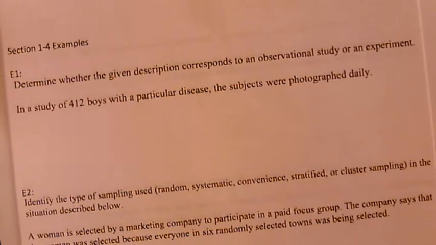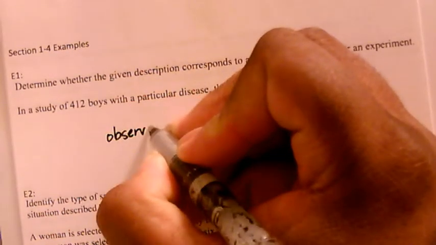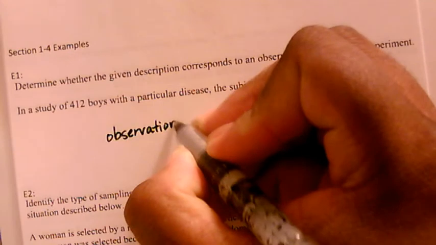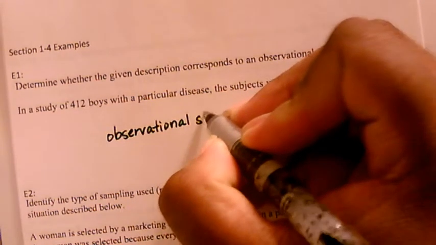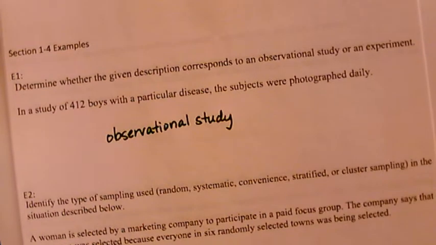So here this would be an observational study. Keep in mind, only in an experiment do you have to apply some type of treatment. And in this case, there was no treatment applied, because the subjects were just photographed on a daily basis. So this is an observational study.